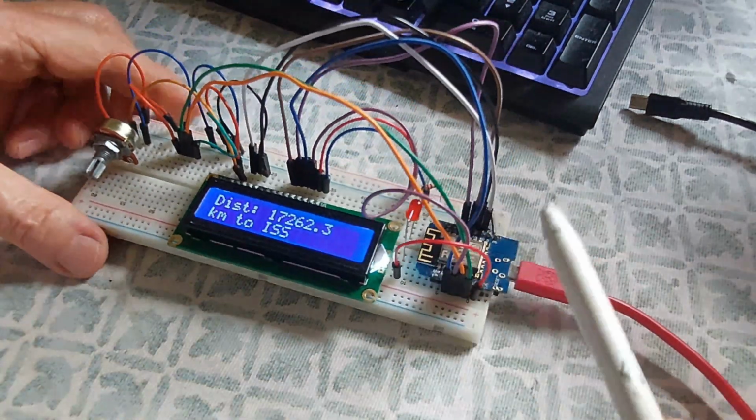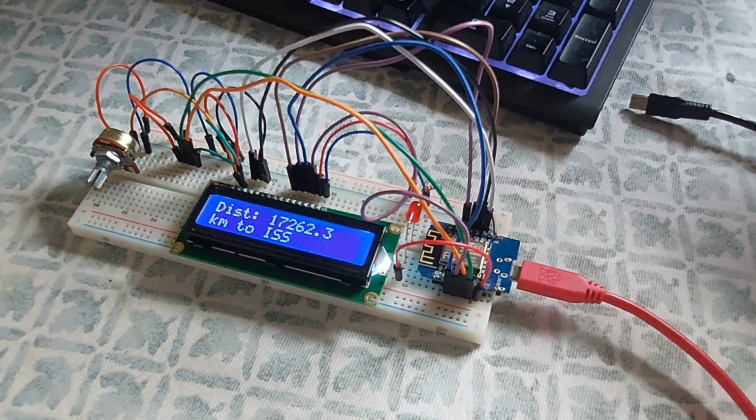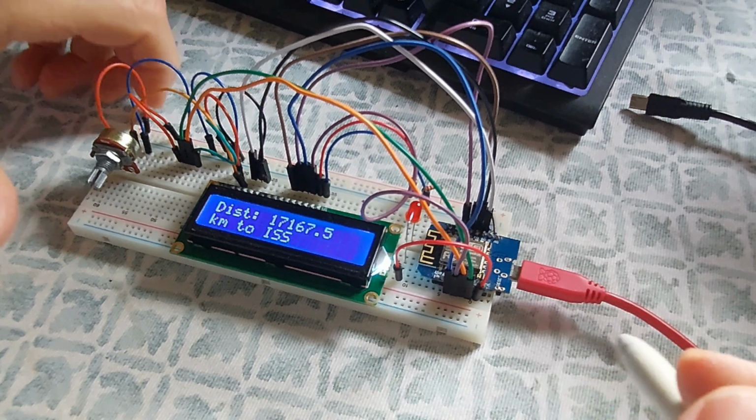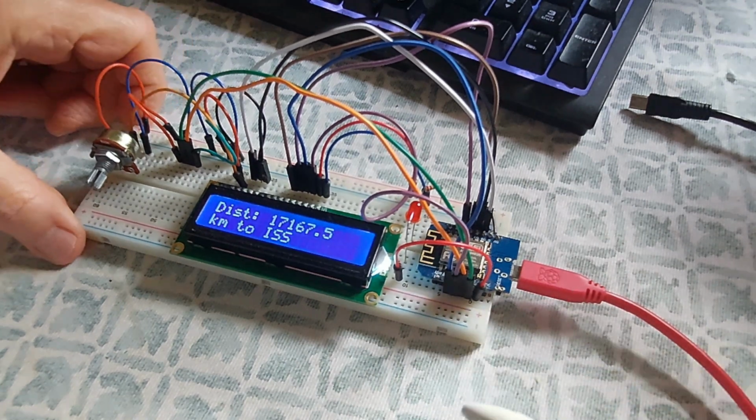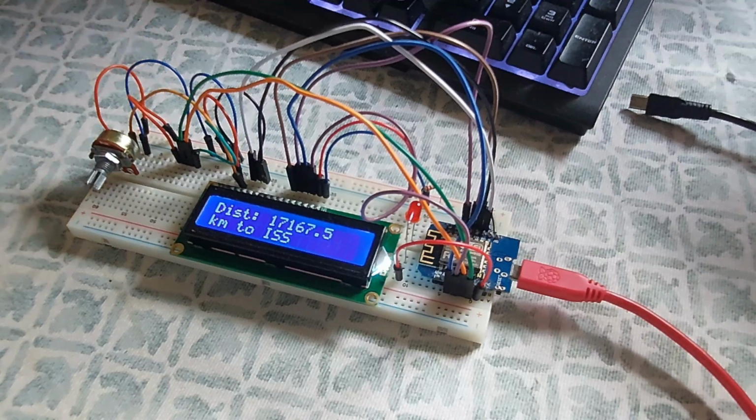But I've set up the LED to flash as the ISS gets closer and closer, and it flashes faster and faster. This was an idea from one of the viewers, and I just did it like that. And yeah, I'll show you the code.